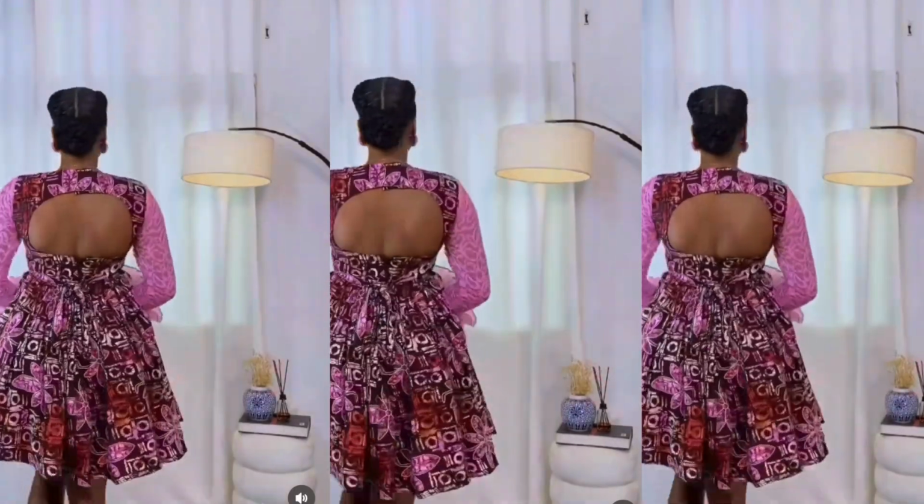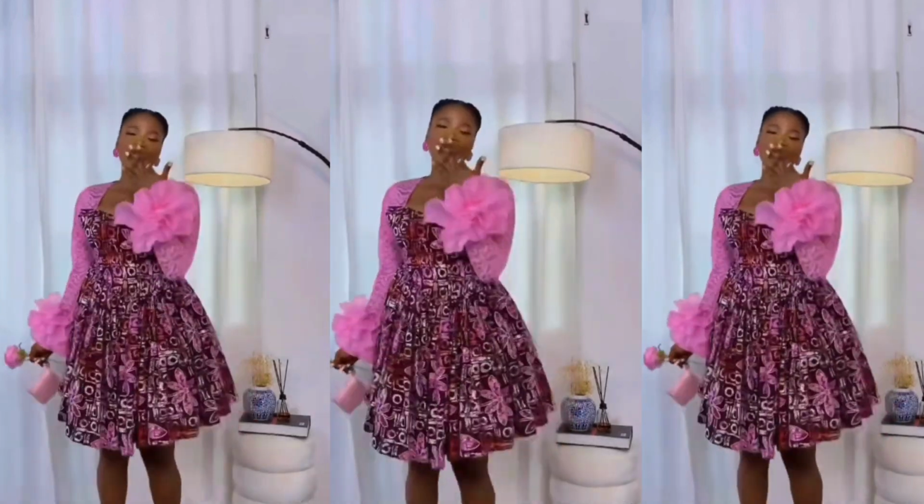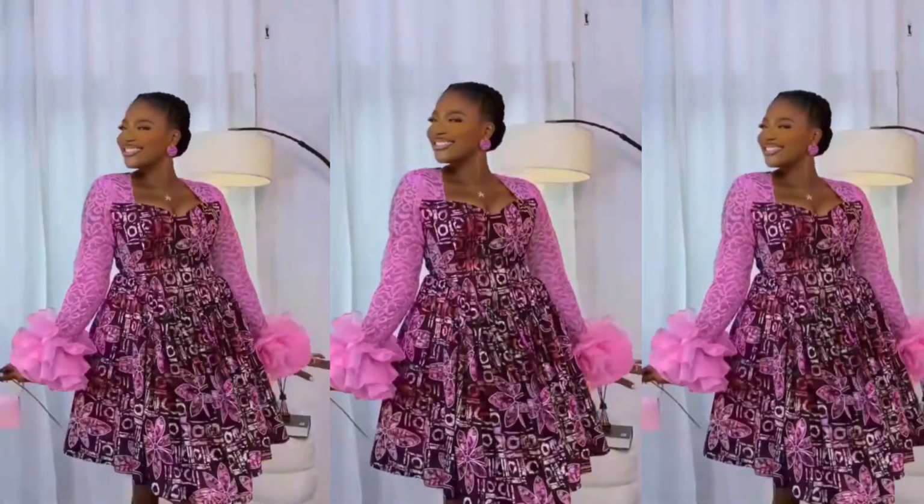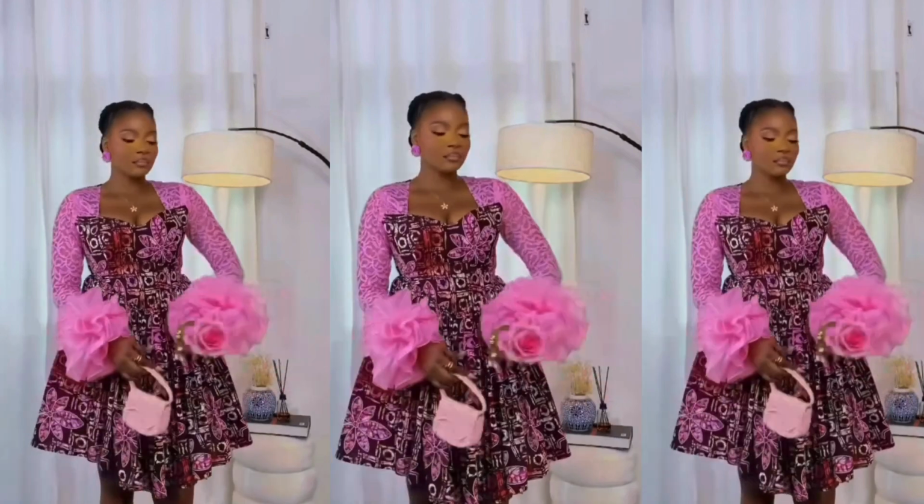In this video, we'll be cutting and sewing this bustier dress with the Basque waistline that you can see on your screen. Without further ado, let's jump right into the video.